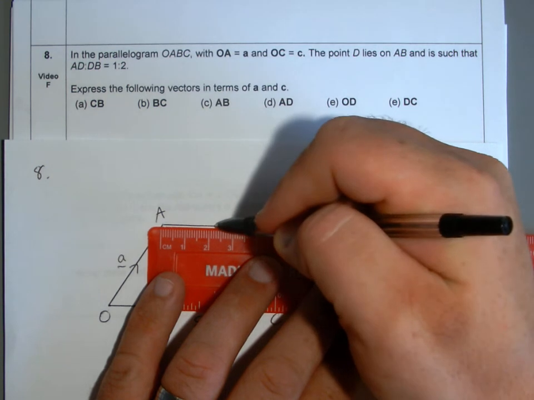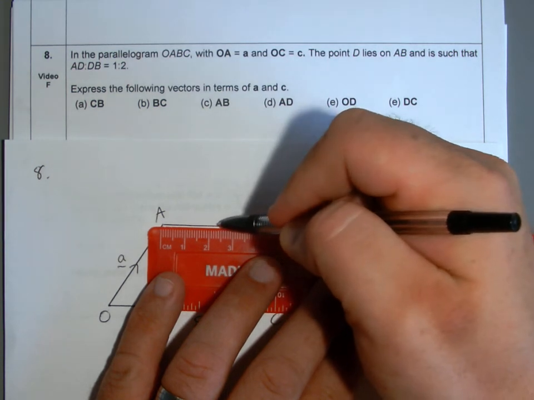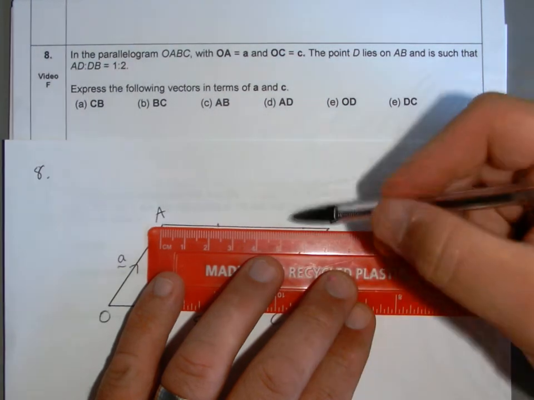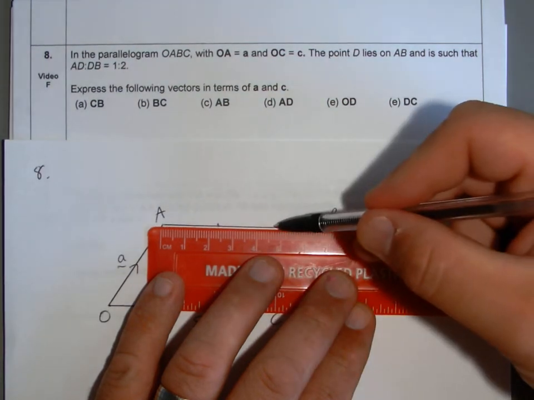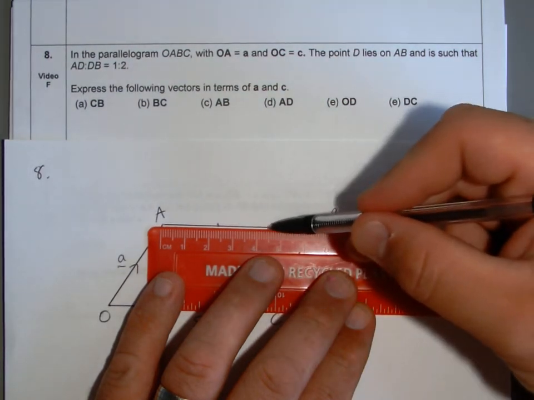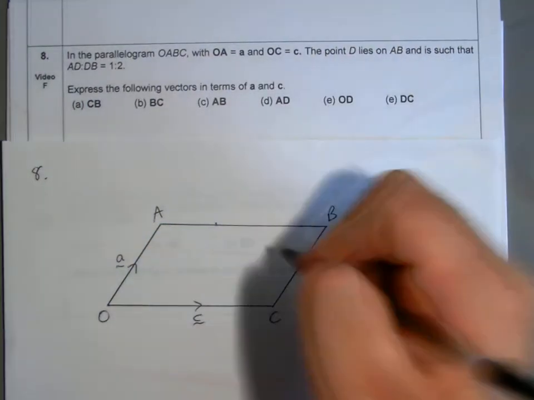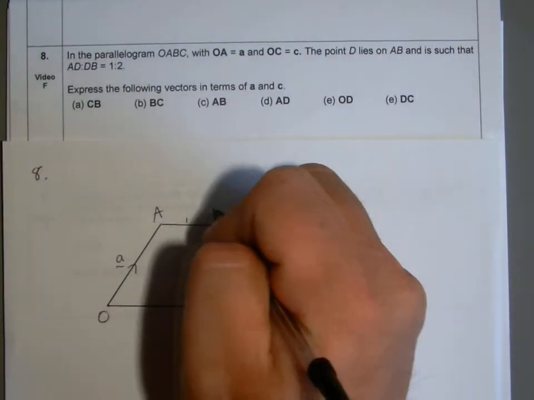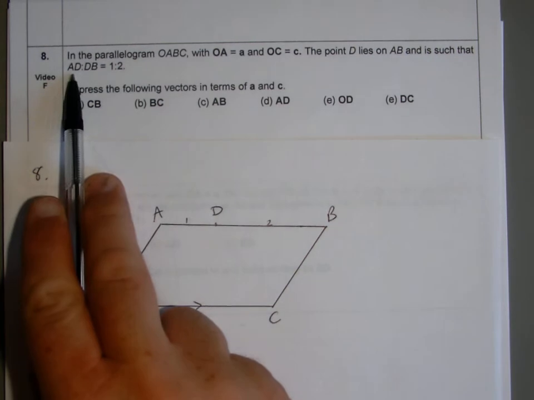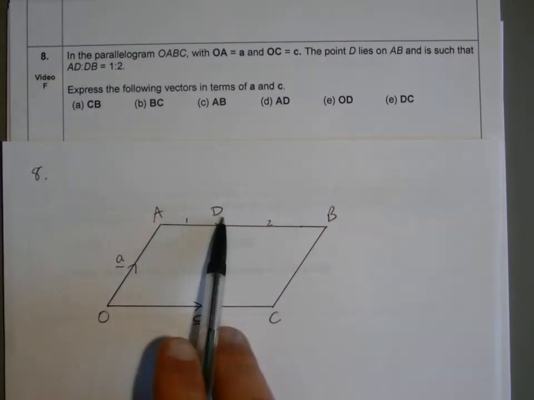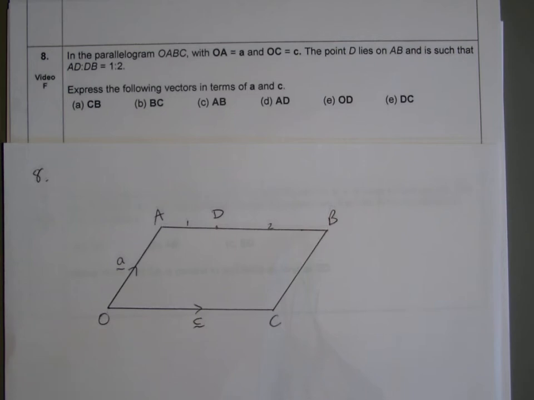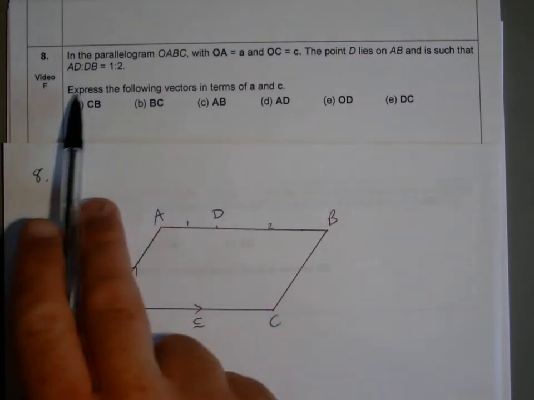2.3 centimeters would be 1 part. Okay, roughly, it doesn't matter. And then I've got another 2.3 centimeters about there, and then a final 2.3 centimeters. So we've got 2 parts here and 1 part here, and that's where D is. Yeah, so you can see the ratio split there. AD is 1 part, DB is 2 parts. Okay, so then we can answer these questions.